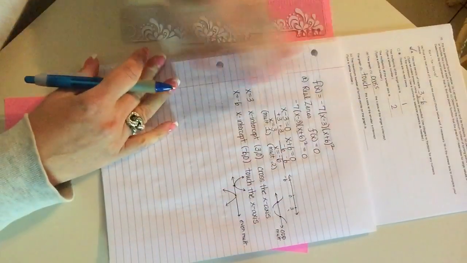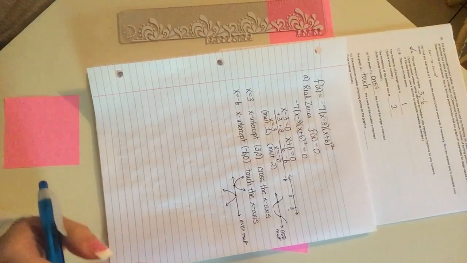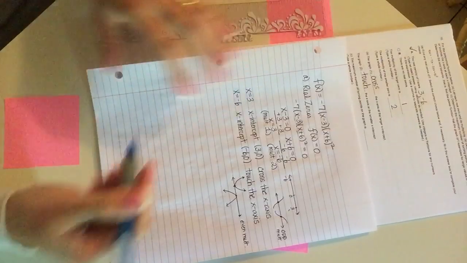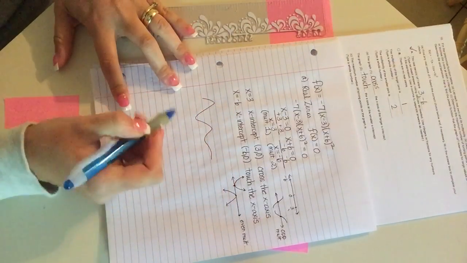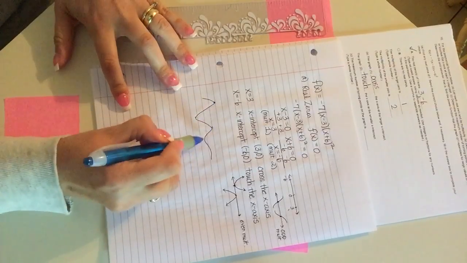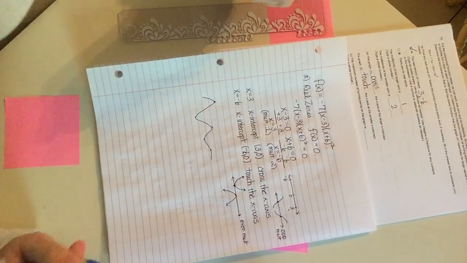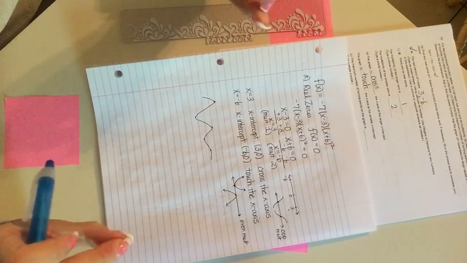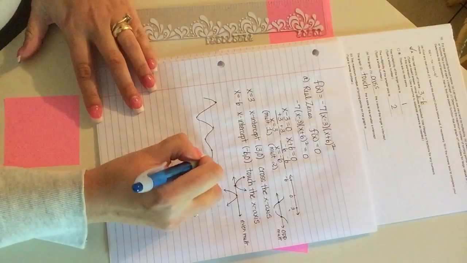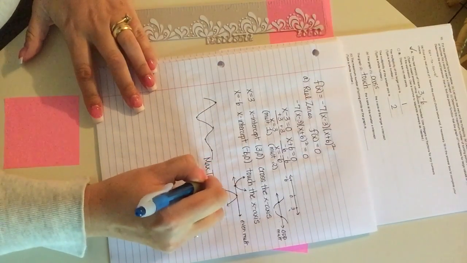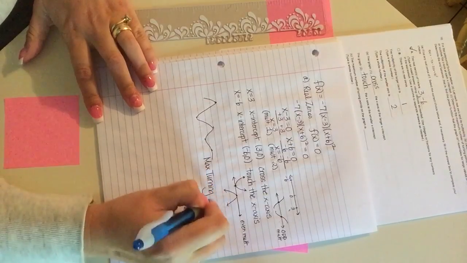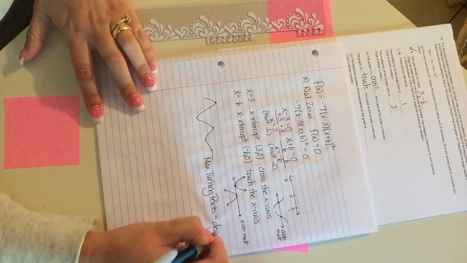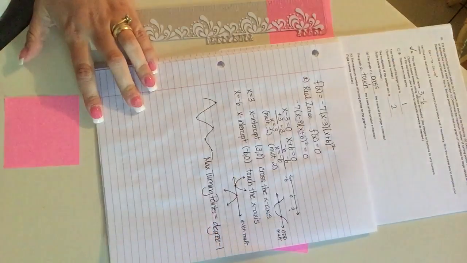All right, the maximum number of turning points. Turning points are where the graph does the maximums and minimums, like on a roller coaster. So I gave this one 1, 2, 3, 4, 5 turning points. The maximum number of turning points is always 1 less than the degree. So max turning points equals degree minus 1.